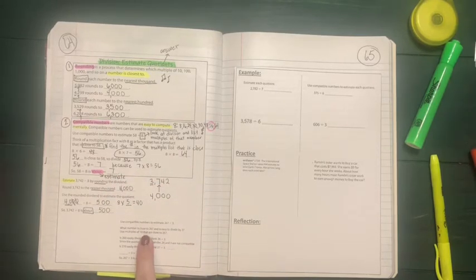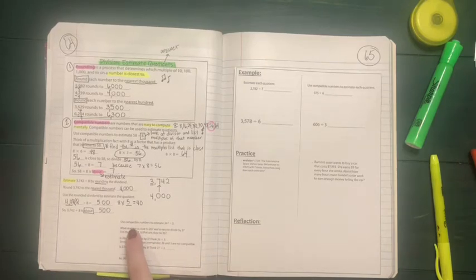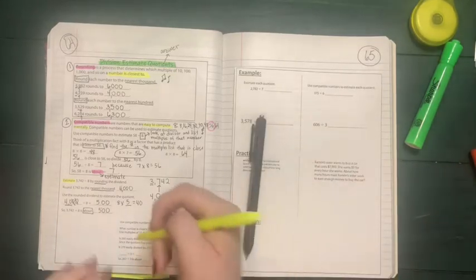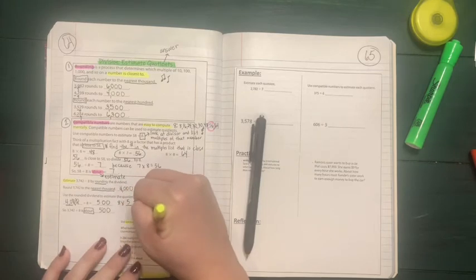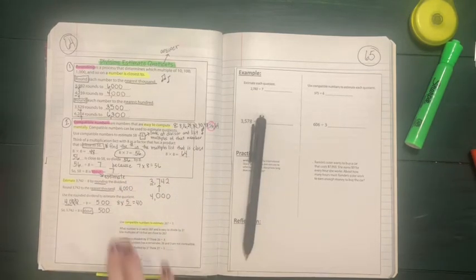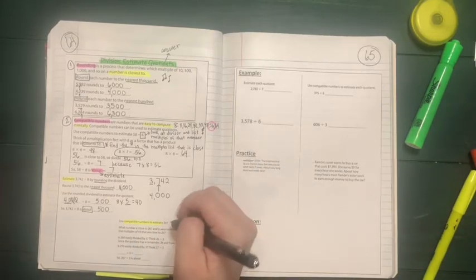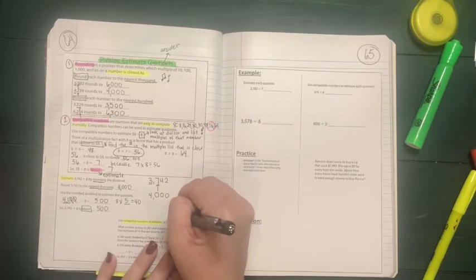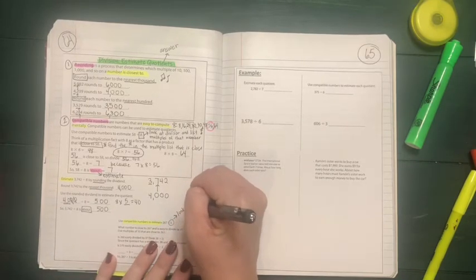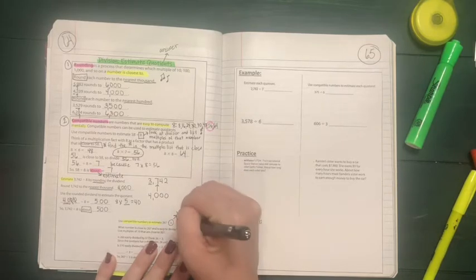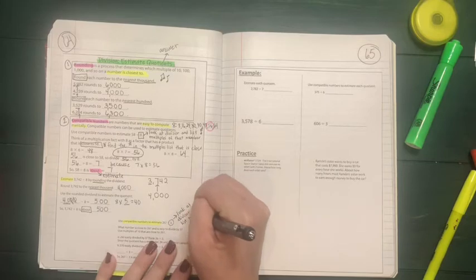Moving down to the next one, it says to use compatible numbers to estimate the number 267 divided by 3. So this time I'm going to use compatible numbers to do the estimating. The problem right above said to use rounding. This time it says to use compatible. Anytime it says to use compatible, I always have to look at my divisor. So look at divisor and list multiples.